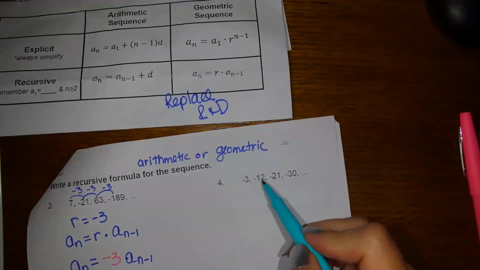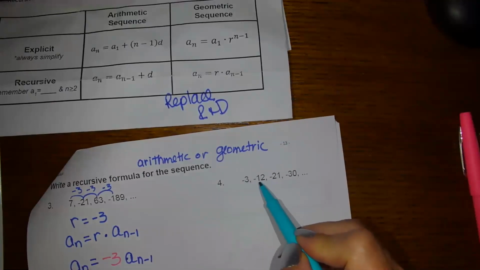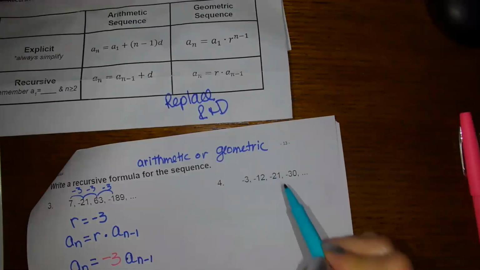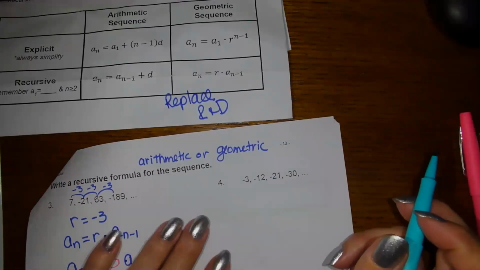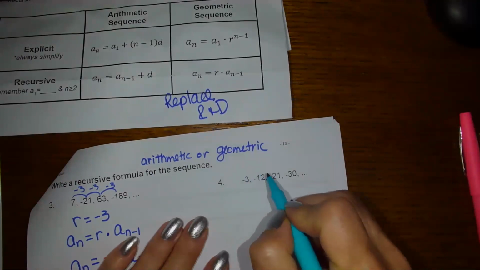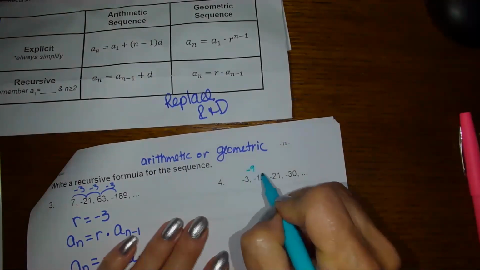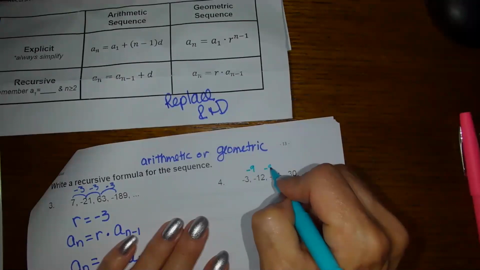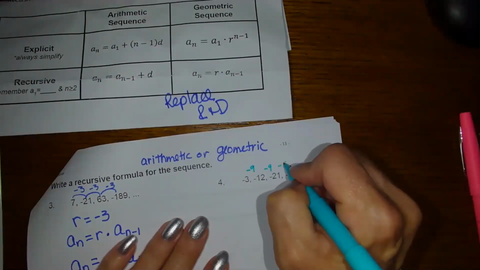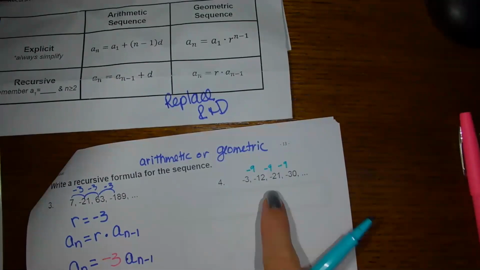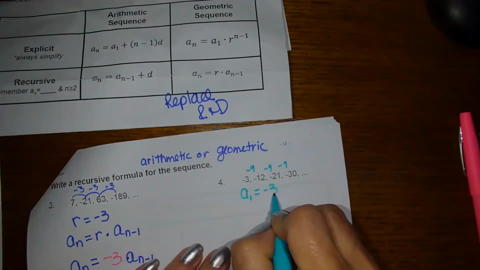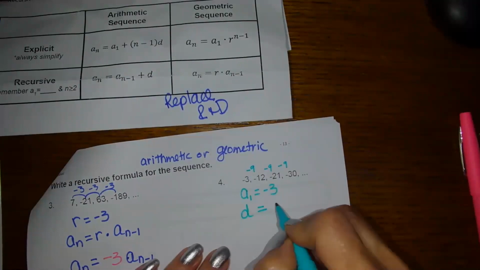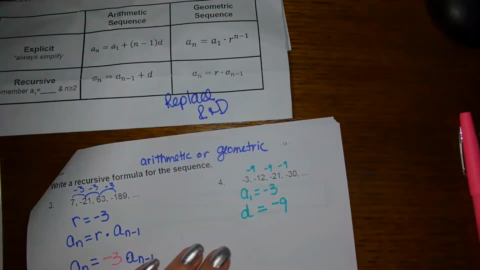Now, as we look at this one, -3 times 4 would give me -12, but -12 times 4 would be 48. So this is not geometric. Let me check to see if it's arithmetic. So -3 minus 9 is -12, minus 9 is -21, minus 9 is -30. So this one is arithmetic because we have a difference. A1 is -3, and the difference is -9, going down.